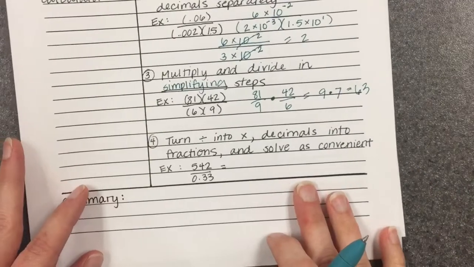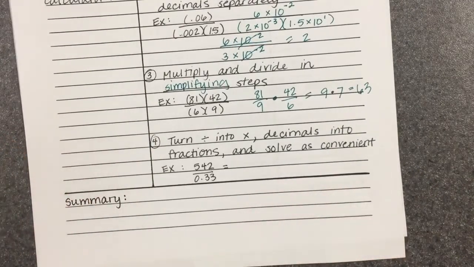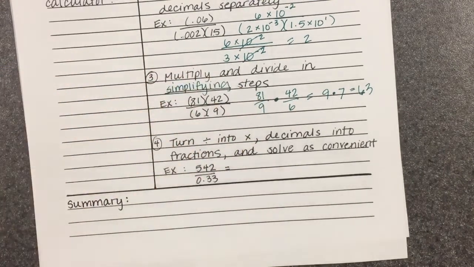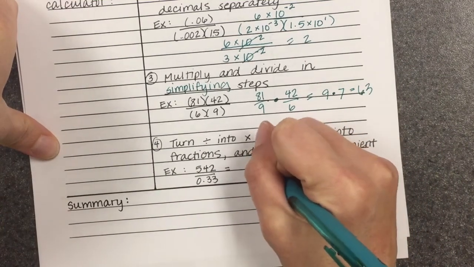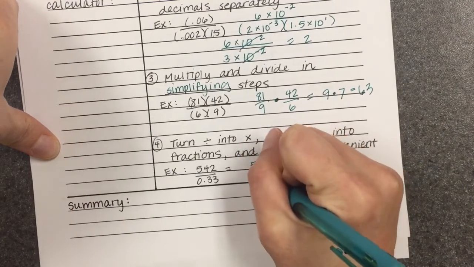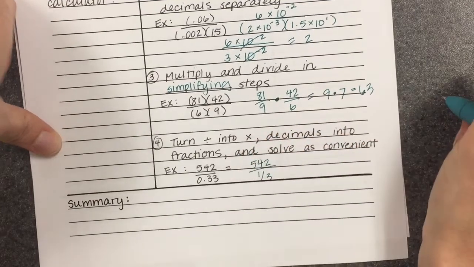All right, next one. Turn division into multiplication, decimals into fractions, and solve it as convenient. So I know that sounds really confusing, but listen, okay. 542 divided by 0.33. Sounds terrible, right? Here's this part right here. Turn decimals into fractions. Well, 0.33 is about a third, isn't it? So really I have 542 divided by 1 over 3.